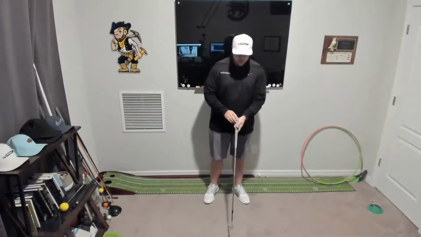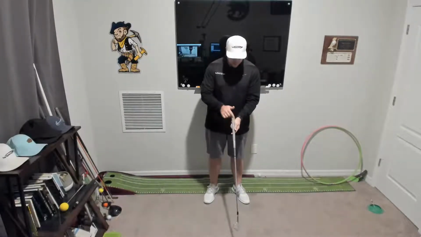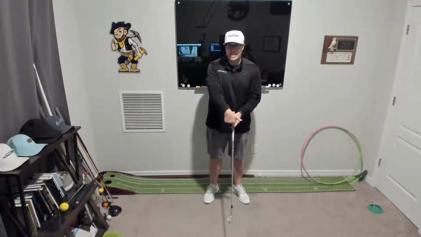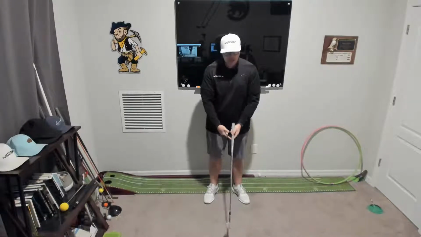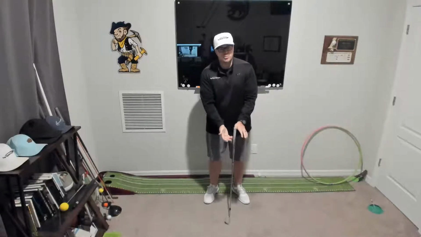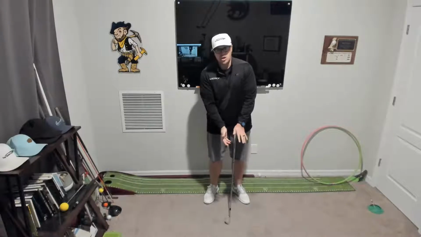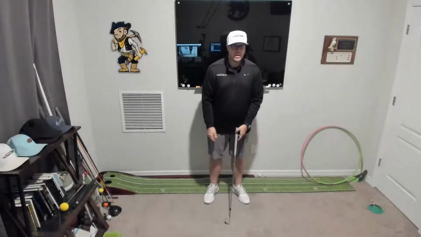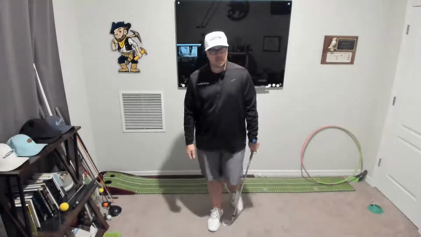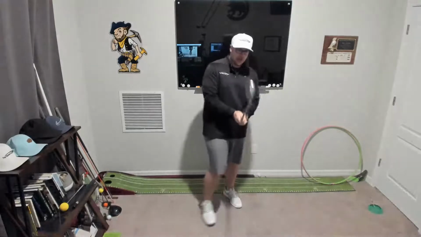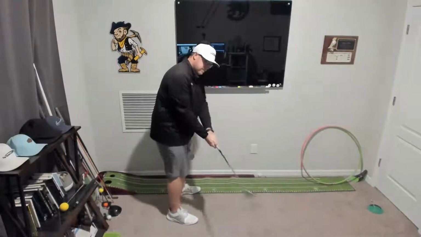So if you imagine you're looking down at the grip, 12 o'clock is the top of the grip and 3 o'clock is the side. Maybe instead of having your thumbs more toward that 3 o'clock position, you can have the thumbs more in that 1:30 position. More of a neutral position may help you.